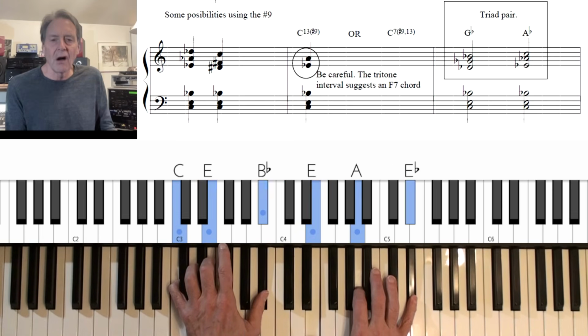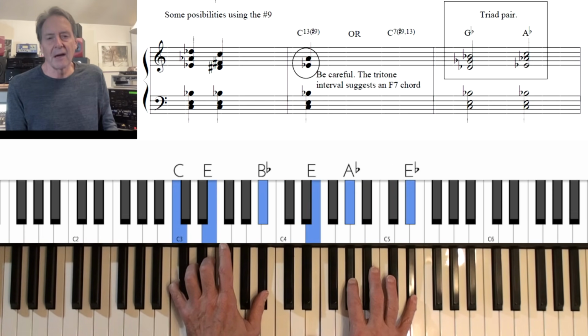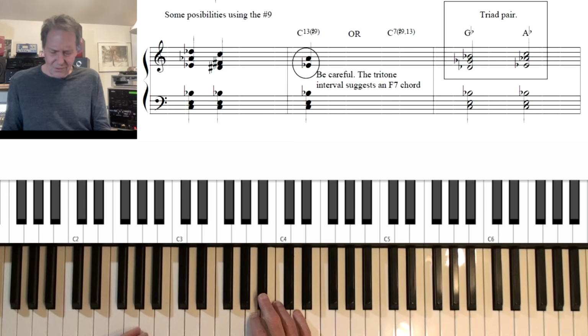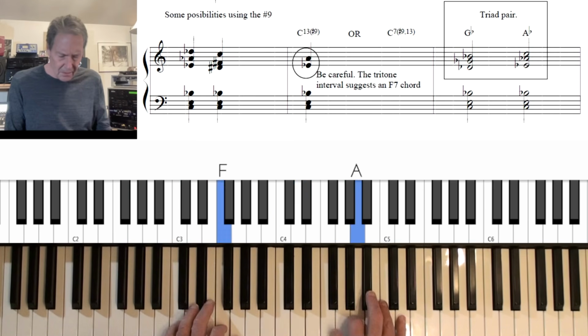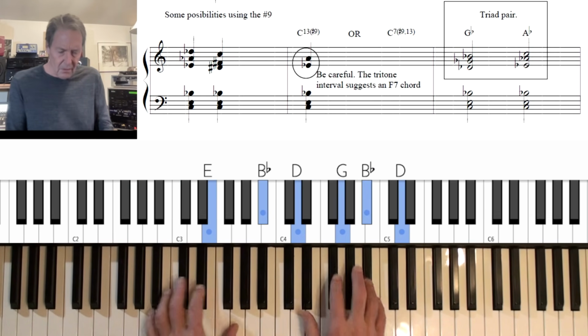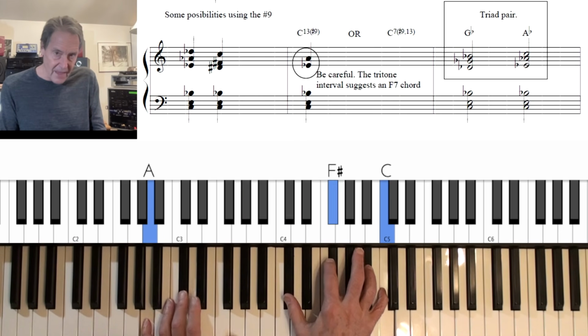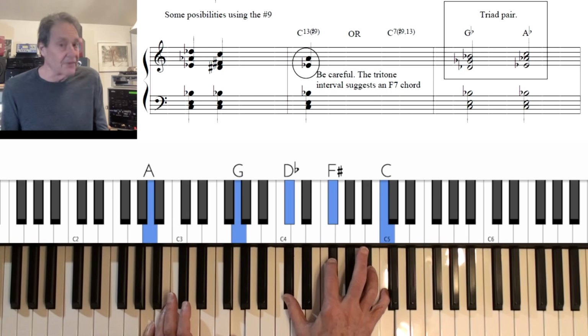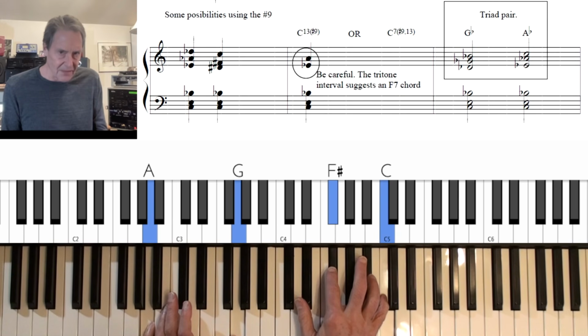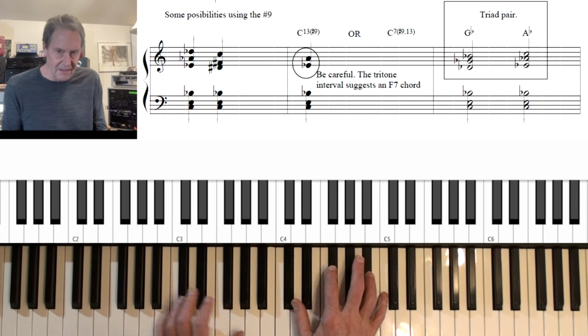I would resolve that note down. And I use it in another song too, different key. See, there it is right there. A7, A7, that should be C sharp there. The 13 and the sharp 9. And we've got that tritone there that's suggesting a D7.